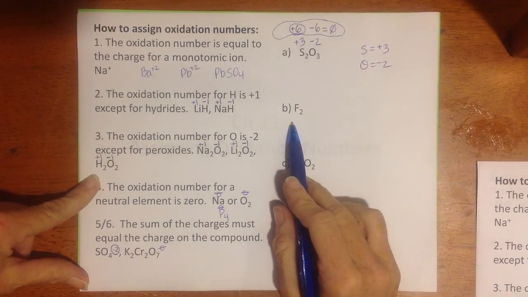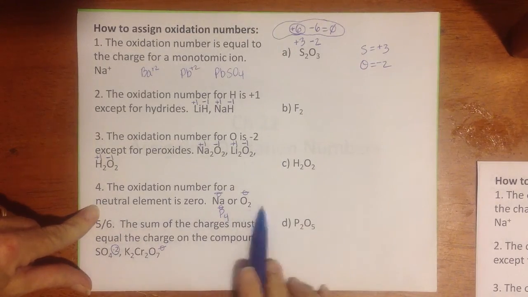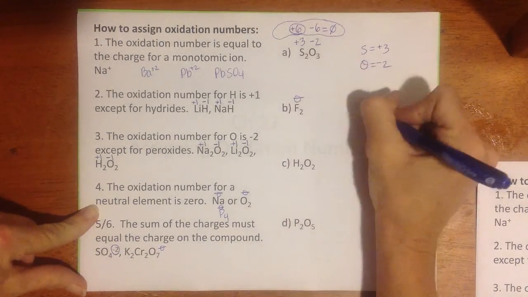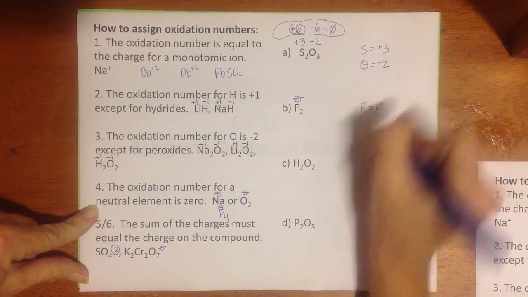Let's try another one. Fluorine. That's just how it's found in nature. So that one's super easy, 0. F is 0.